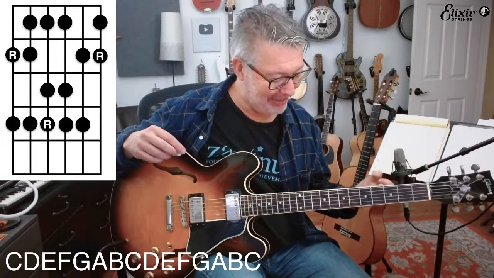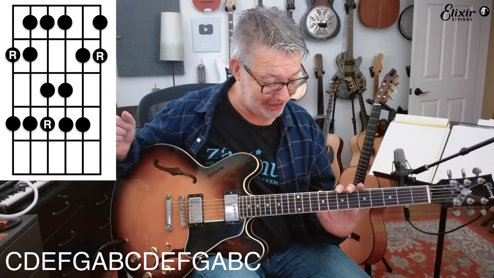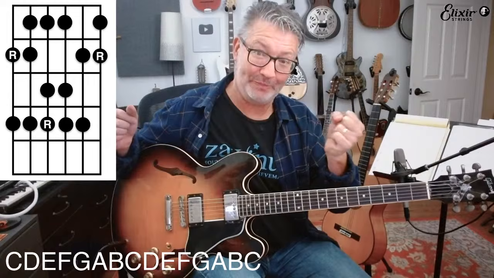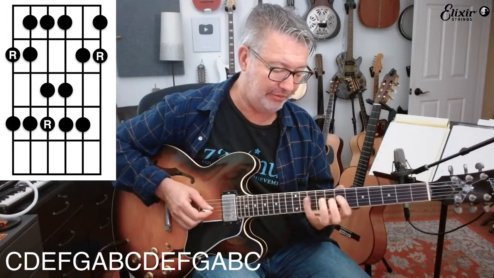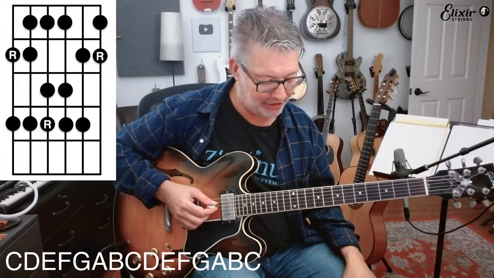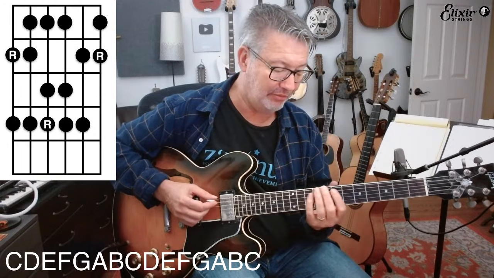So all of those are great exercises, and they're great warm-ups too. And the thing is, you could do it with different scales. You could do it with like C Lydian.